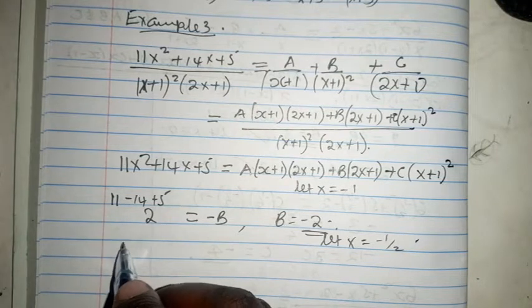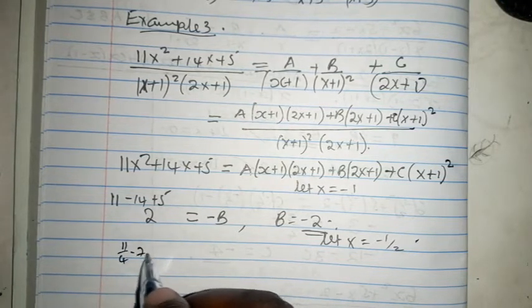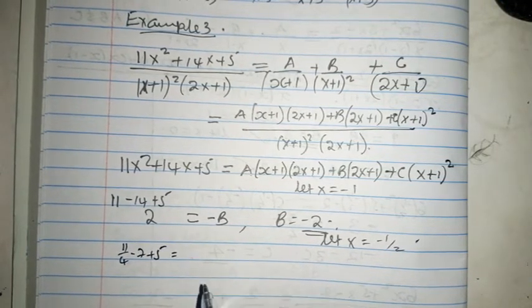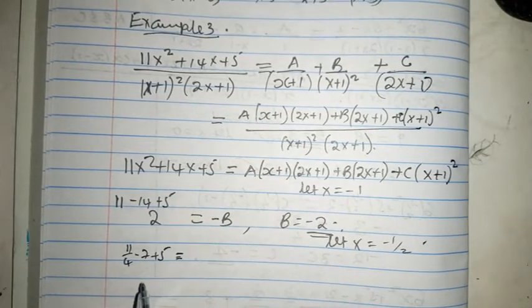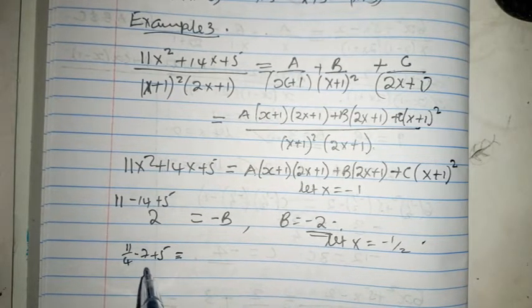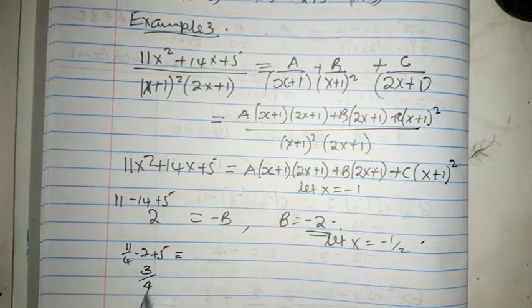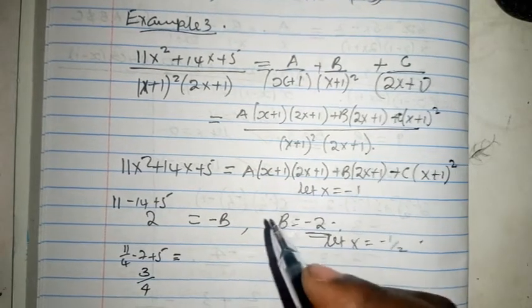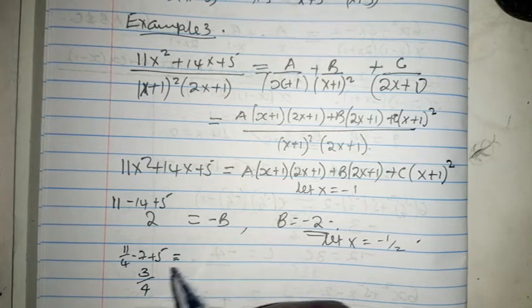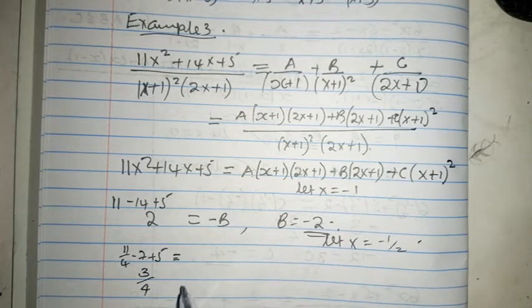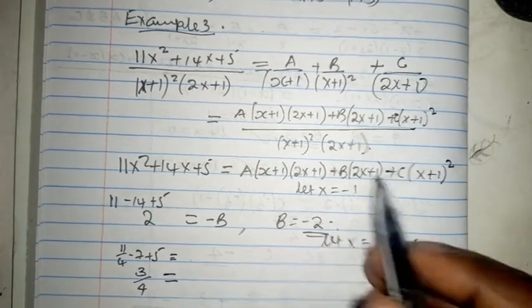So 11/4 minus 7 plus 5 is going to be equal to, let's talk of this as 3/4. This is definitely going to be 3/4 because 11/4 plus 5 minus 7 is 3/4, which is equal to what?